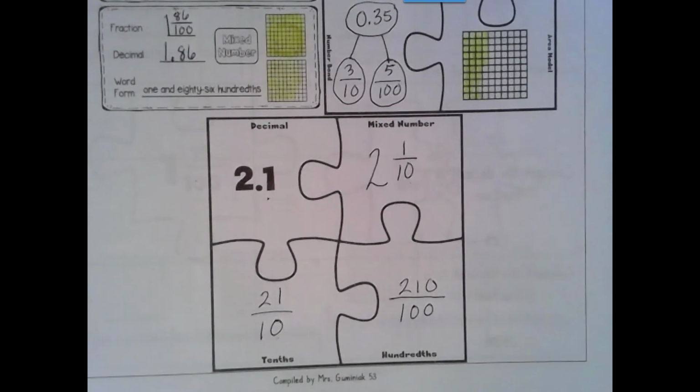All right, let's go ahead and continue with part 2 and our 3-column notes.